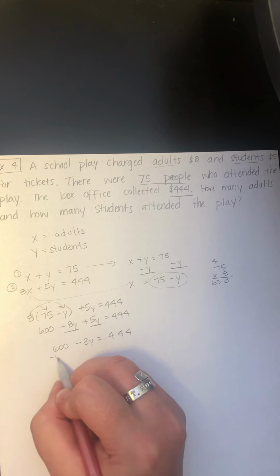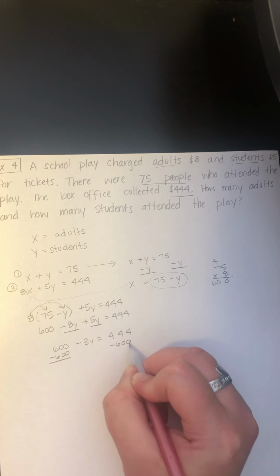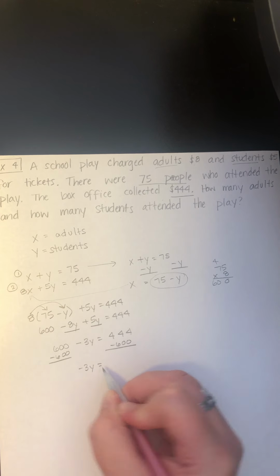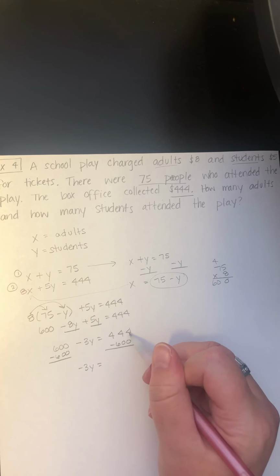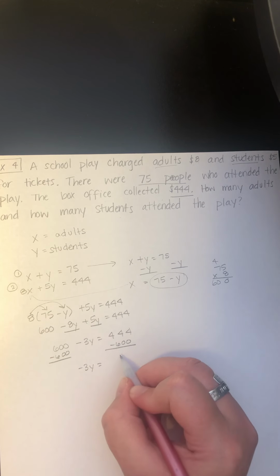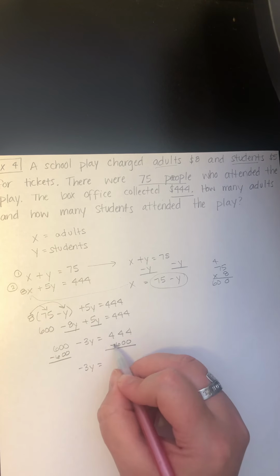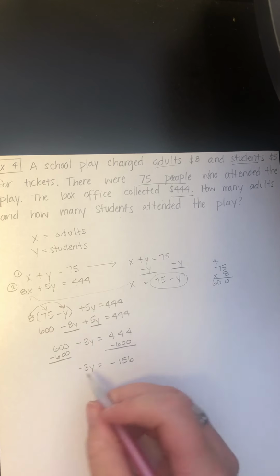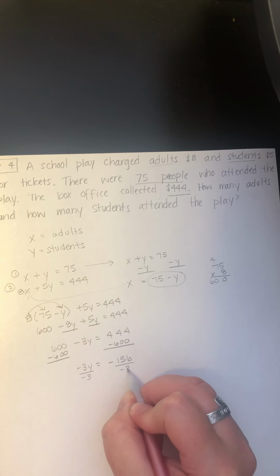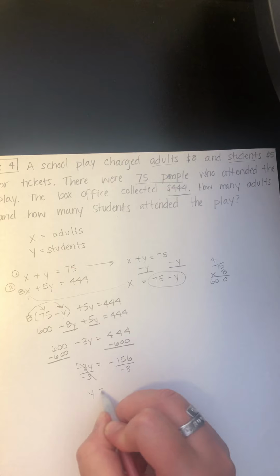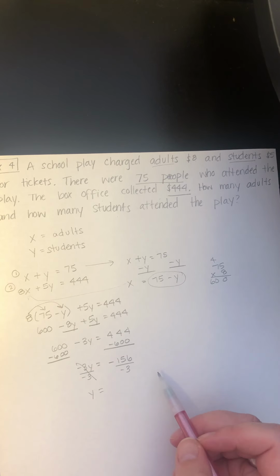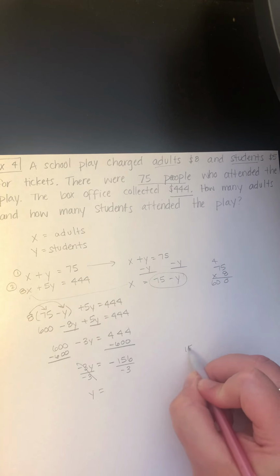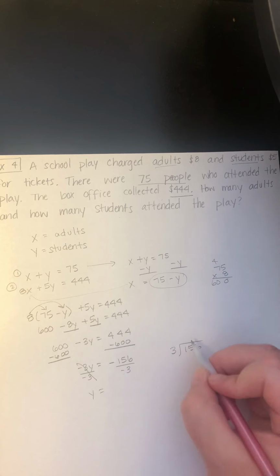To solve for y, we're going to subtract 600 from both sides. Again, you can do some work over here or use your calculator. On the left, we're left with negative 3y, and on the right, we have 444 minus 600. It's the same thing as 600 minus 444, except it's going to be negative since 600 is the larger number. So negative 156 is what we get. We want to solve for y, so we divide both sides by negative 3. The 3's cancel on the left. y equals negative 156 divided by negative 3, which is going to be a positive because two negatives make a positive. If you want to do 156 divided by 3, you can do long division. That'd be 52.